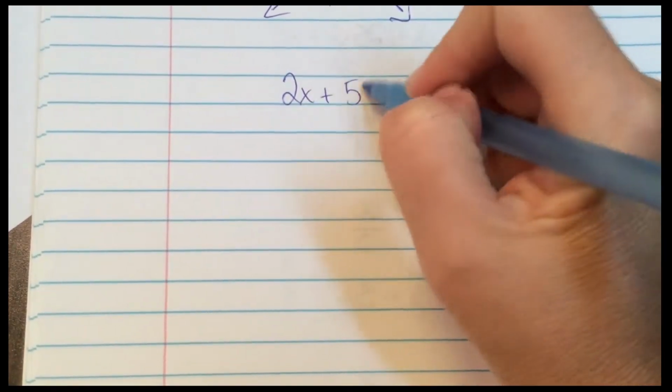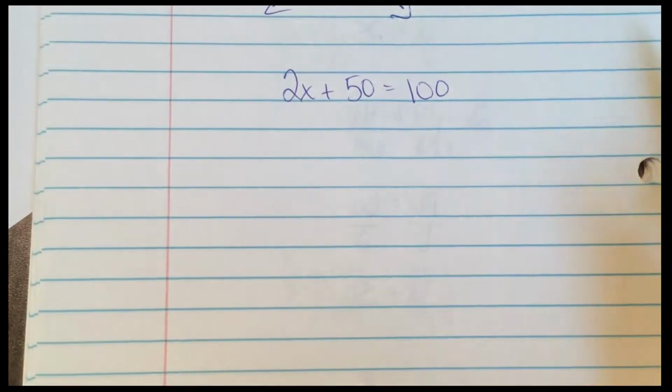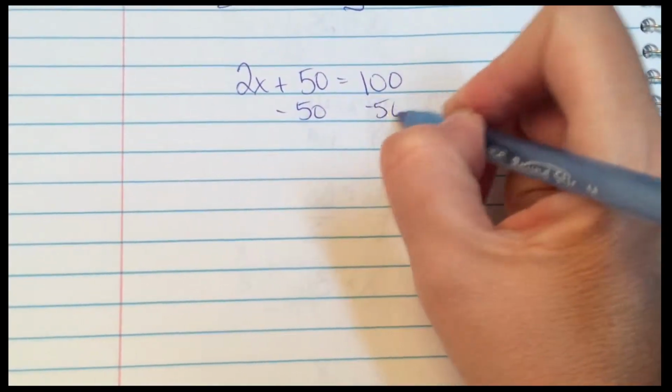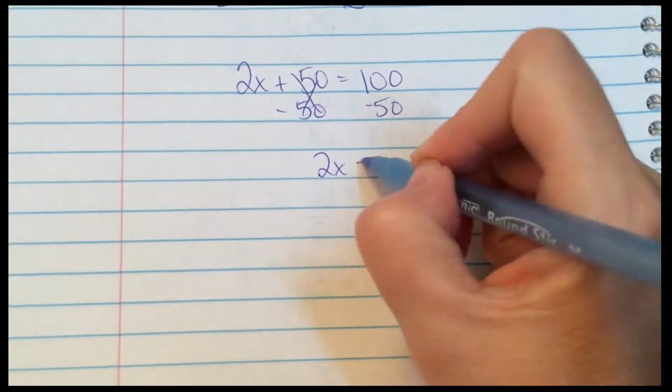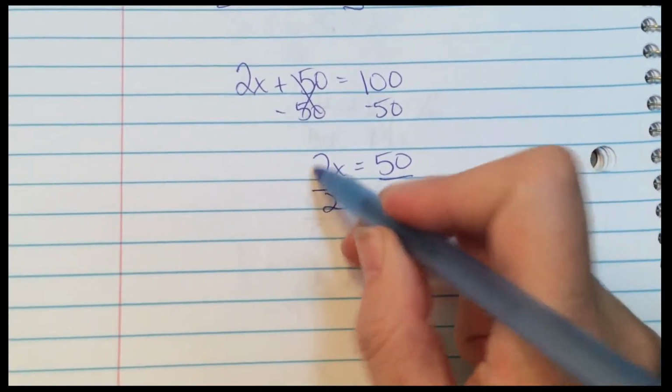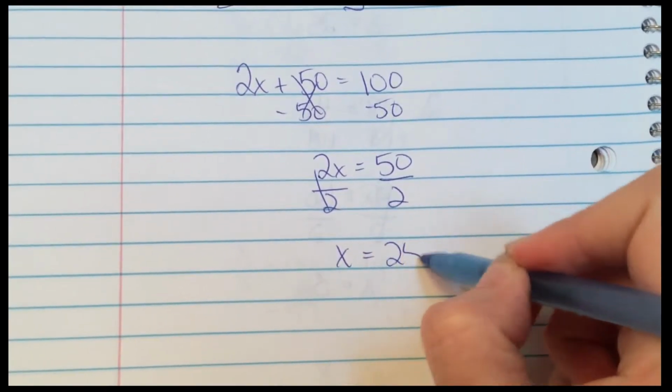So let's go ahead and solve that equation. We get 2x plus 50 equals 100. So we're going to subtract 50 and we get 2x equals 50. We divide by 2 and x equals 25.